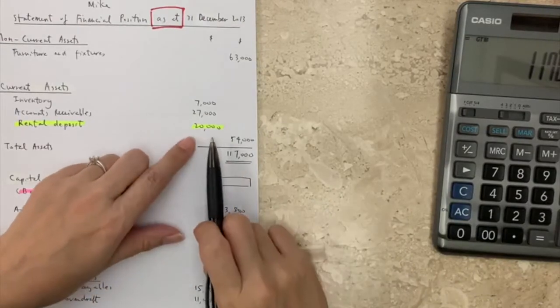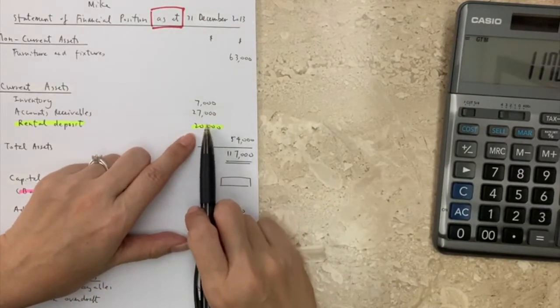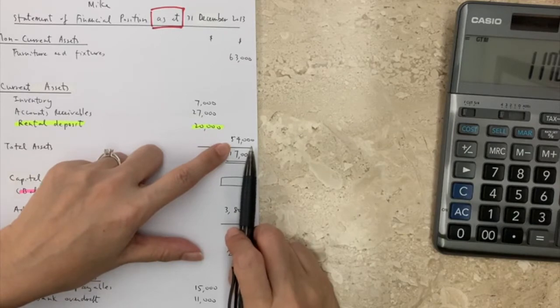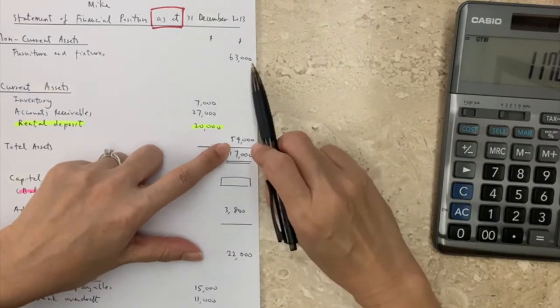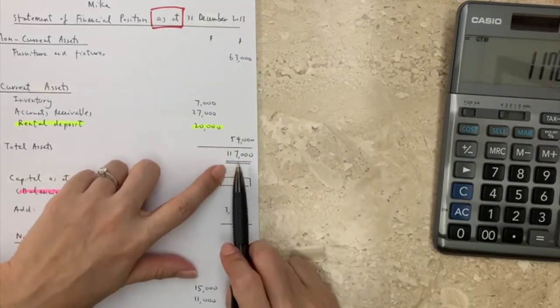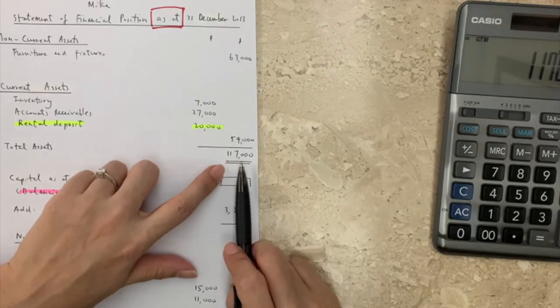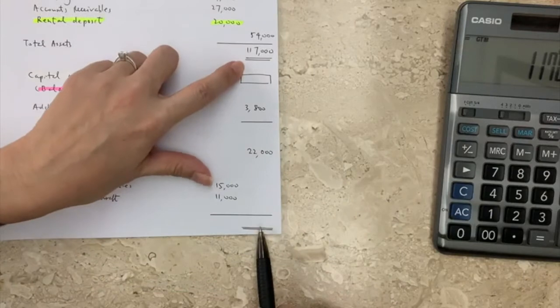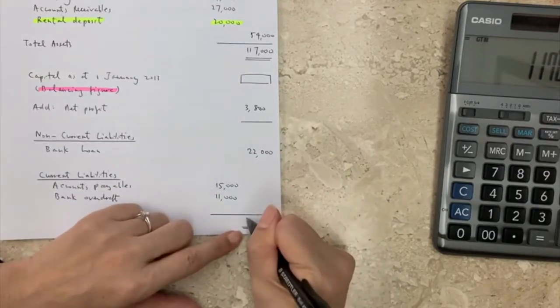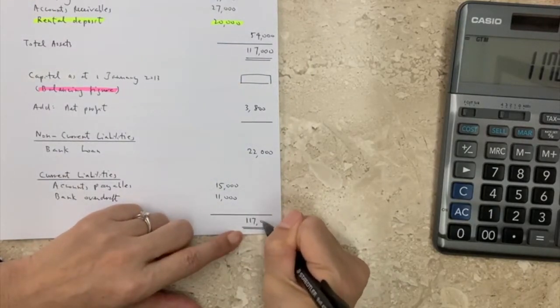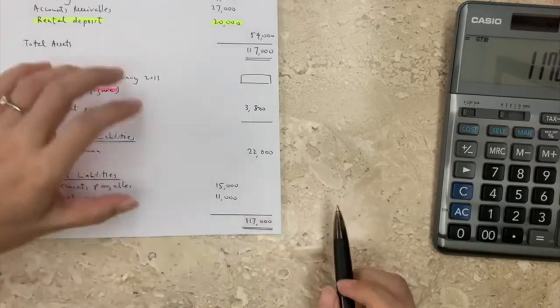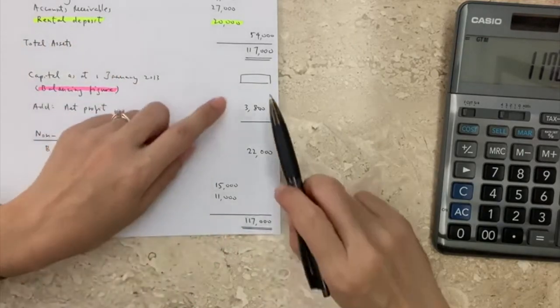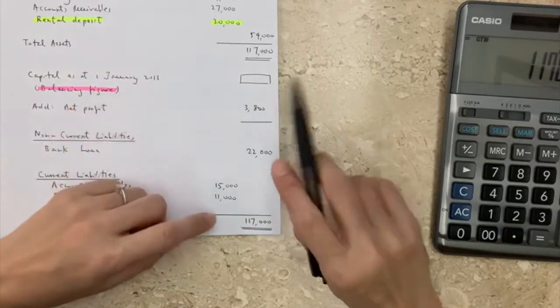Then you can use a calculator to sum up these three figures to get total current assets plus non-current assets. So we get this total assets 117,000. The first half must always be the same as the second half total here. So I also put 117,000. Now I have enough information to work out the unknown, which is the opening capital.